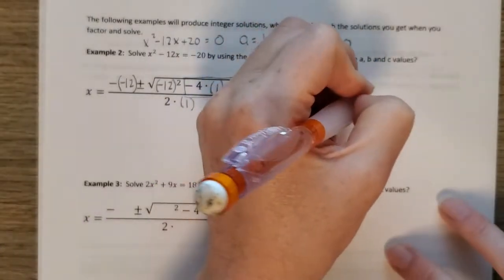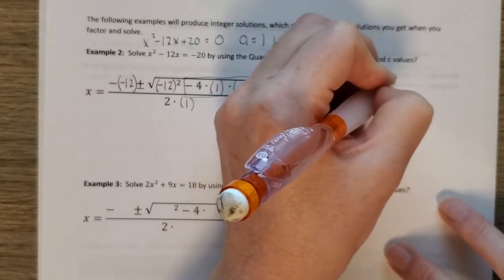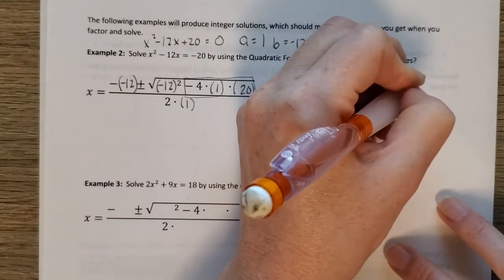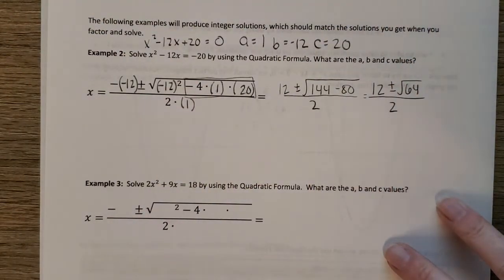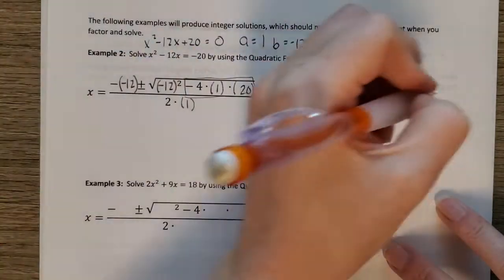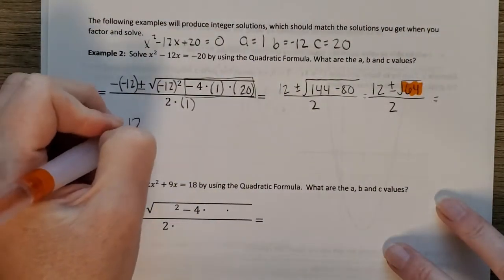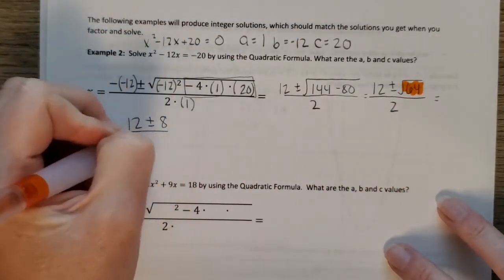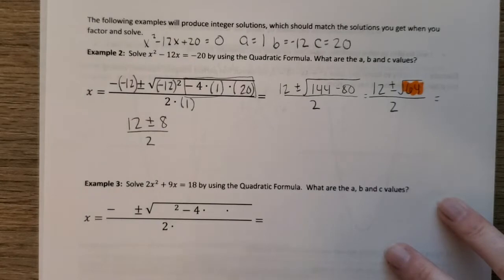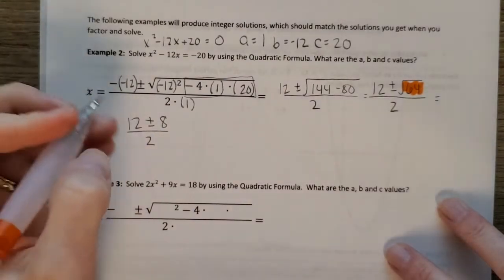So then we simplify inside the radical. 12 plus or minus the square root of 64 over 2. Hopefully at this point you realize the square root of 64 is a perfect square. So we're going to keep the 12 plus or minus the square root of 64 is 8 over 2. Once we have that radical simplified, we're going to write our two expressions.